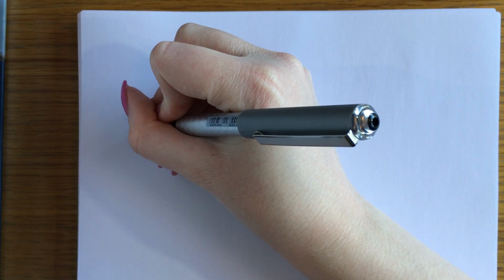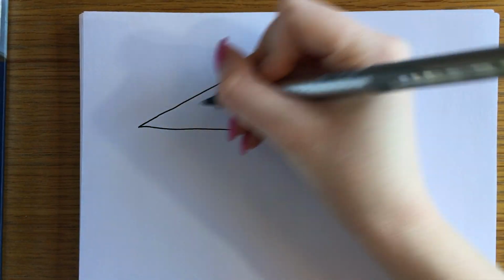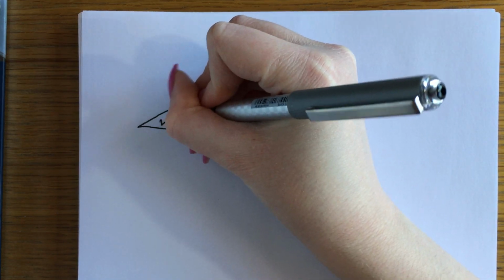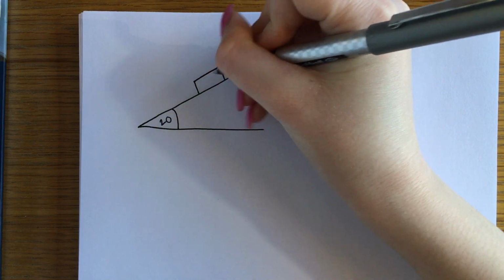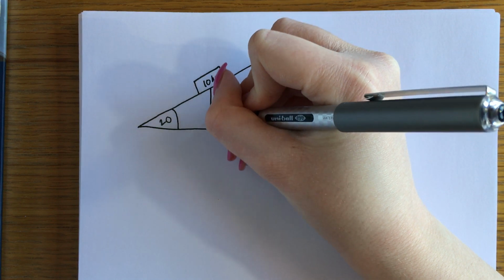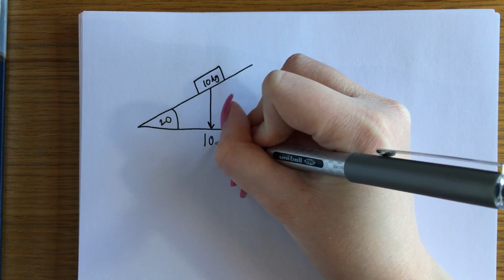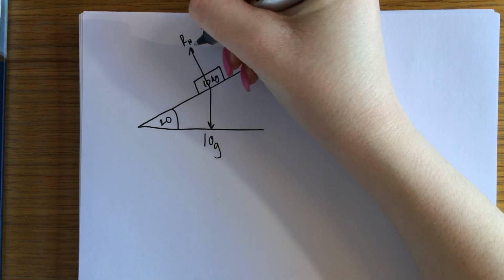So a box of mass 10 kilograms rests in limiting equilibrium on a rough plane inclined at 20 degrees above the horizontal. So 20 degrees above the horizontal, got my mass of 10 kilograms. Obviously got my weight, 10g, acting down. There will obviously be a normal reaction.